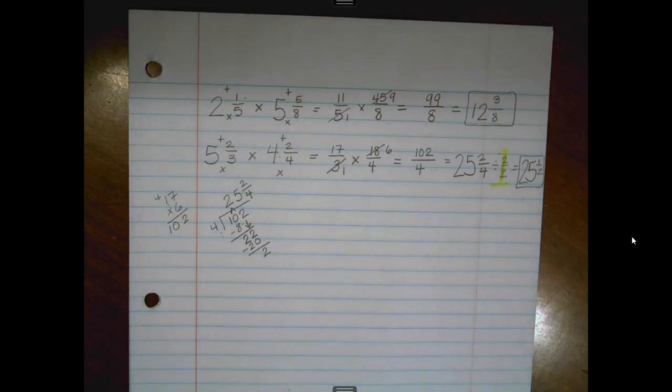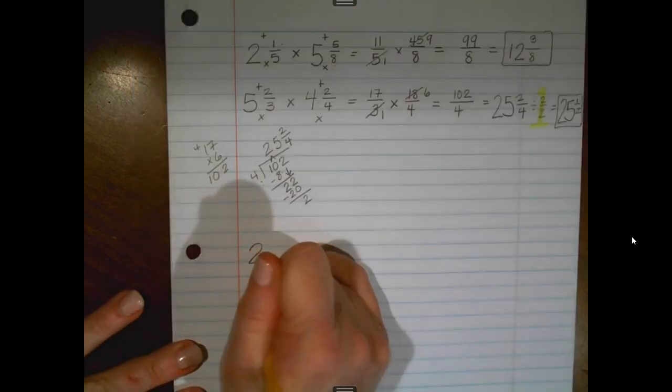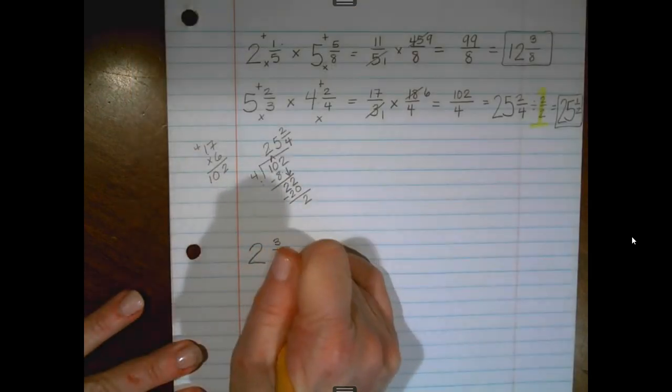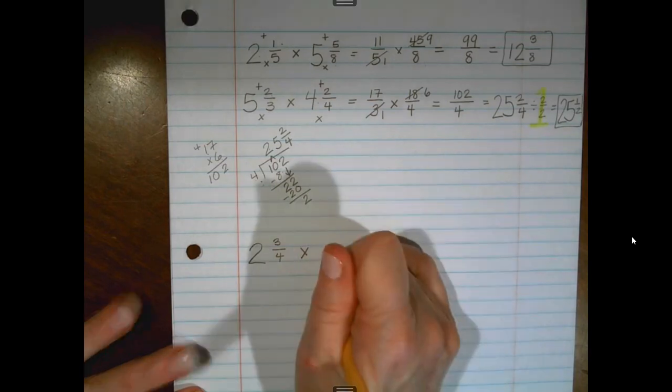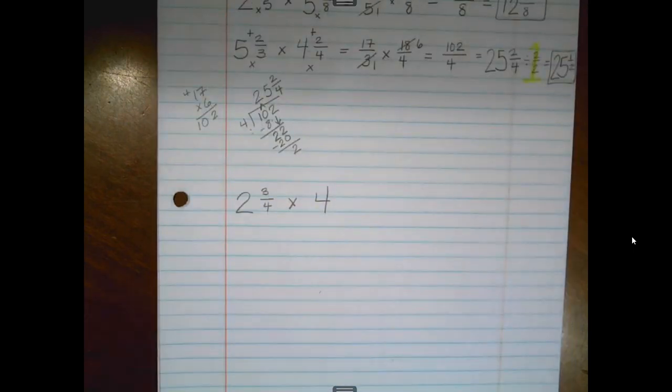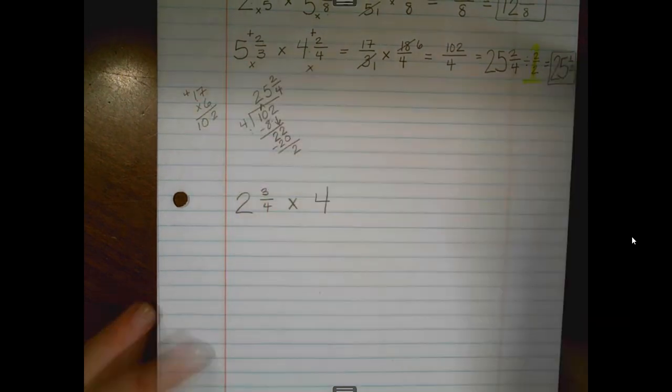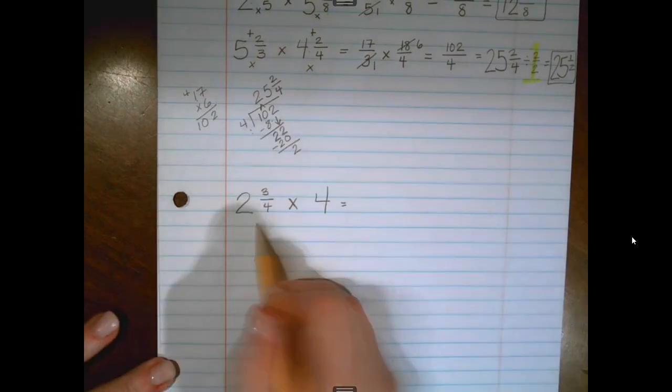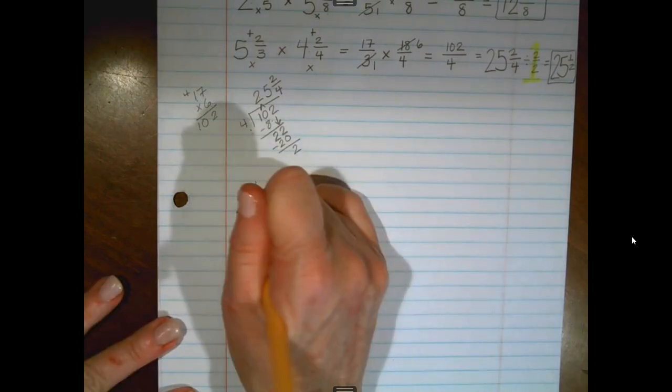All right. And then let's just look at one more scenario. So maybe you would have a mixed number times a whole number. All right, so I don't think the book covered this, but I think you know what to do from your previous lessons. The mixed number, boys and girls, needs to become an improper fraction.